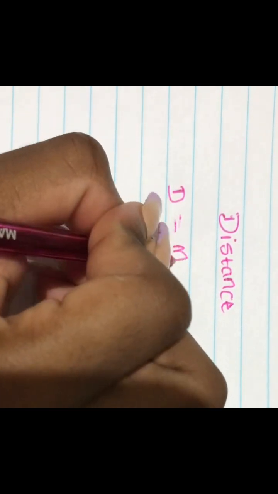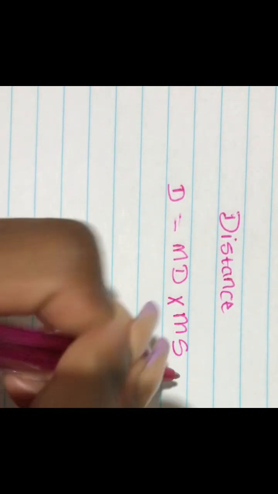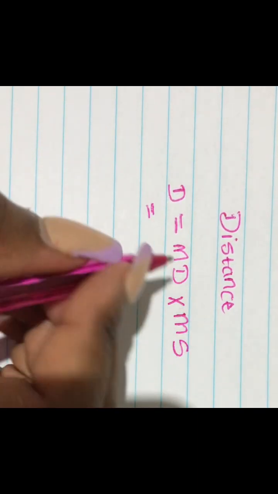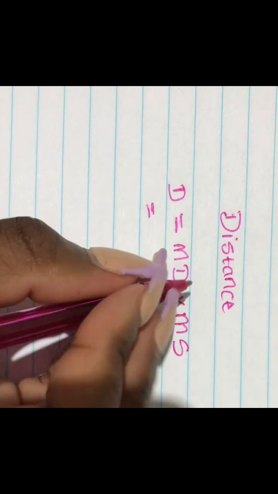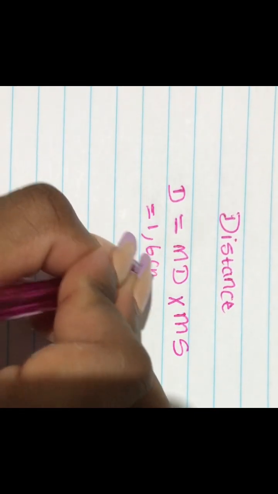Since we know that the formula for distance is distance equals map distance, which we get by measuring, times map scale, we measured the map distance from point P to Q and found that it is 1.6 centimeters.